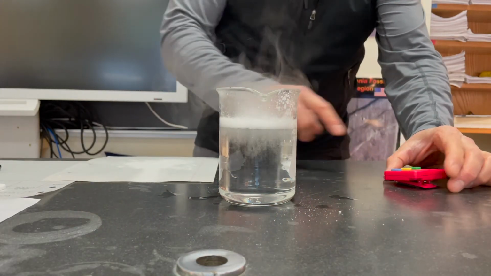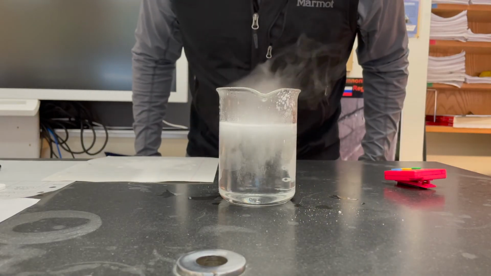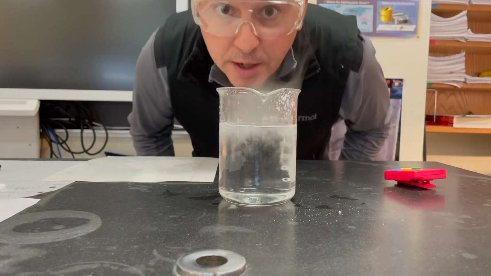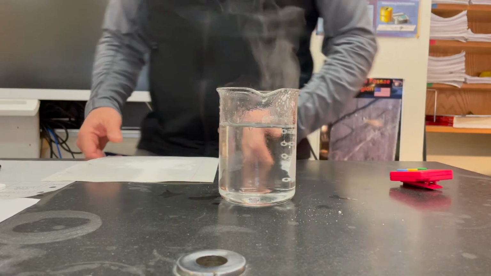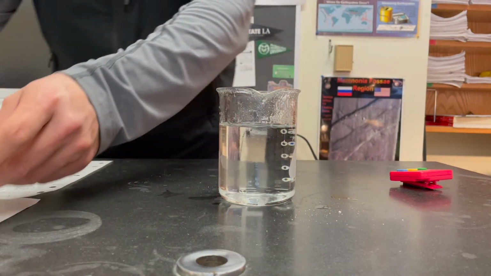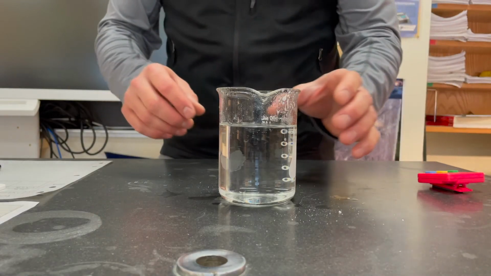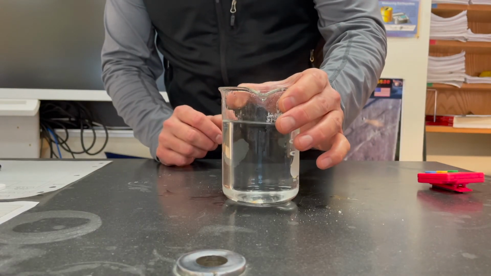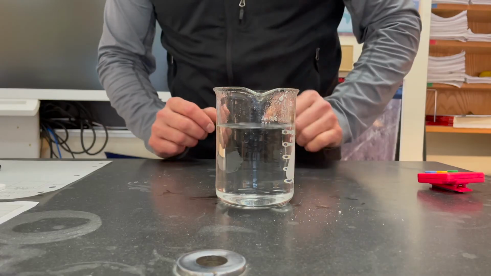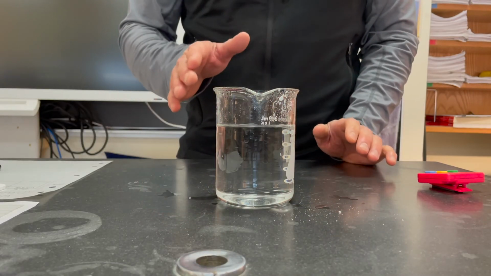Whoa. And done. That's it. Super quick. All right, so now you saw how changing the temperature of the water affects the weathering rate. It certainly did increase it. All right, record those times.